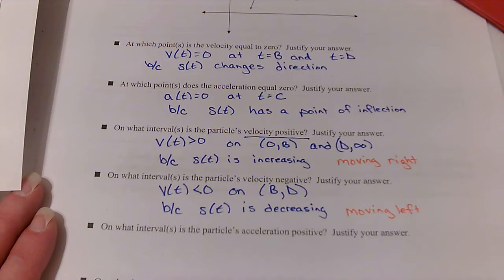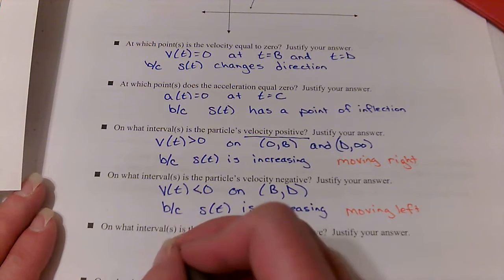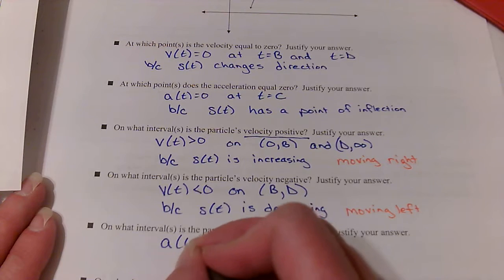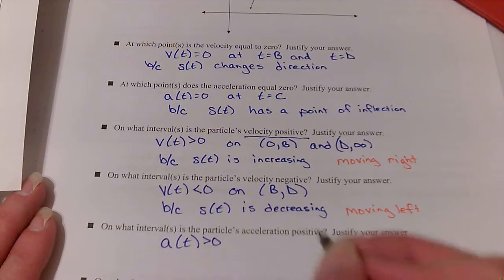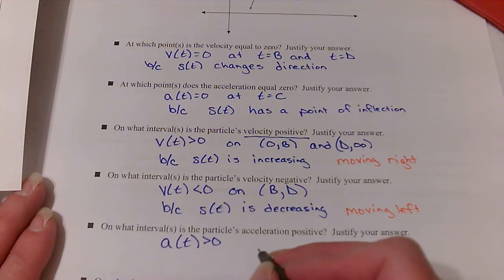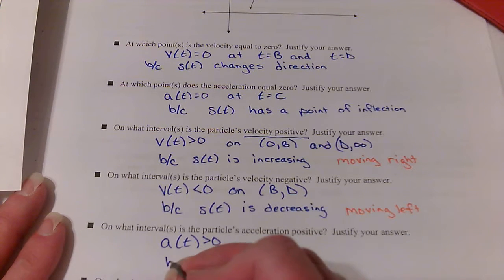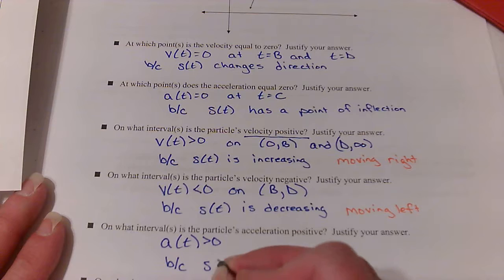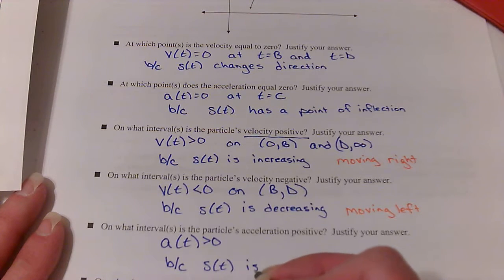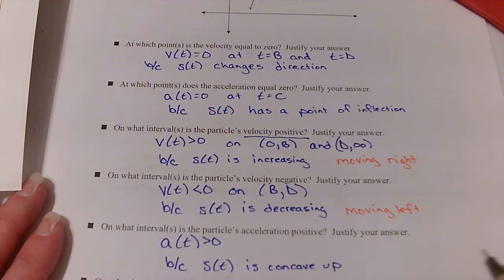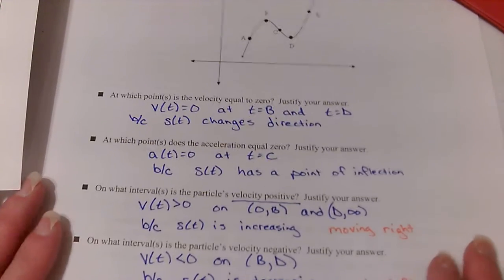When is the particle's acceleration positive? Well, that's the second derivative, so we're looking for concave up. So what interval is this graph concave up?